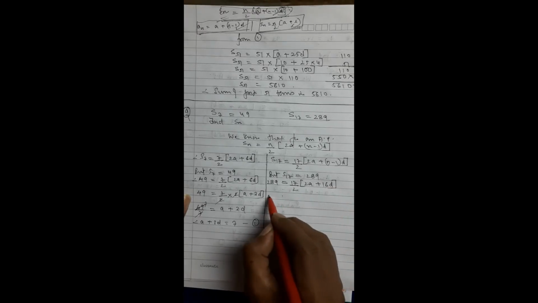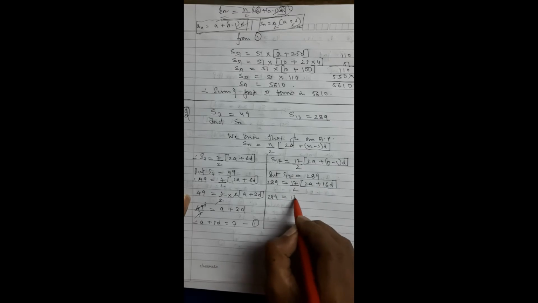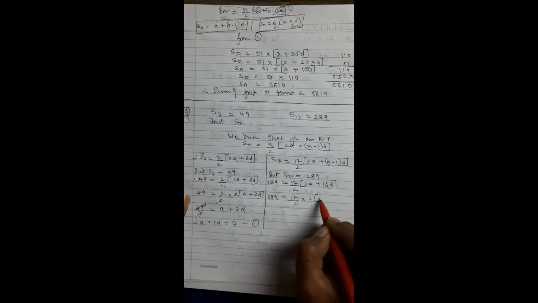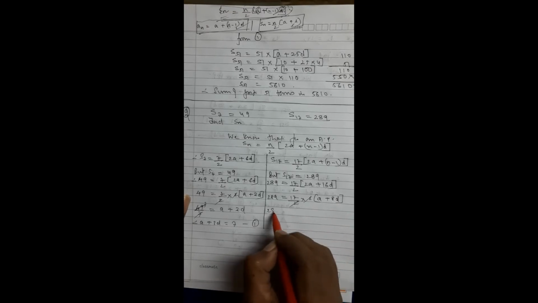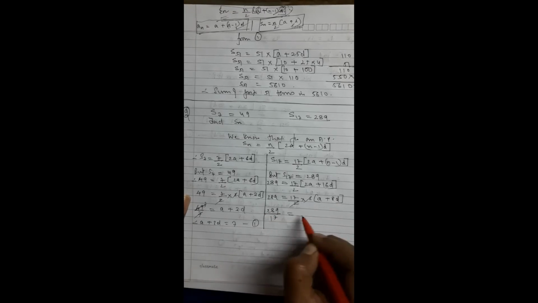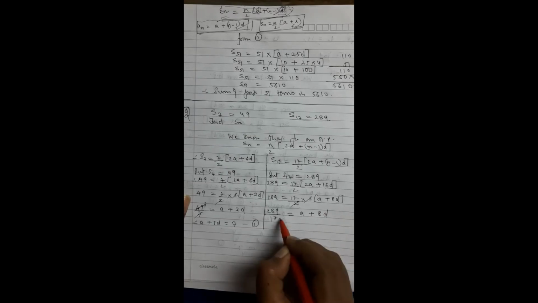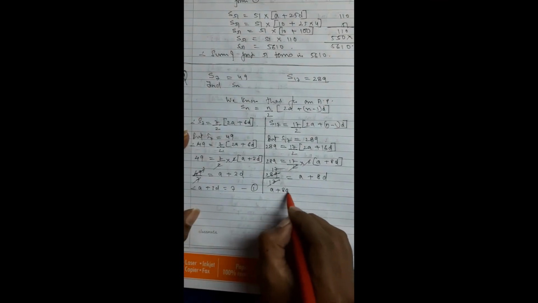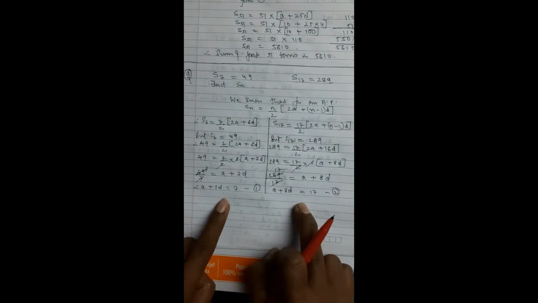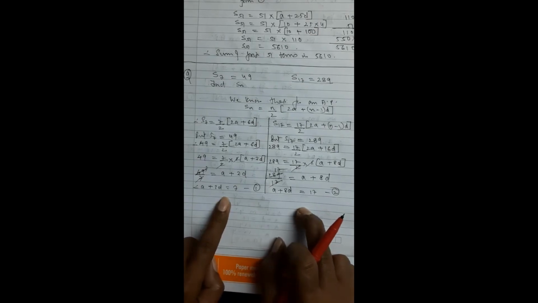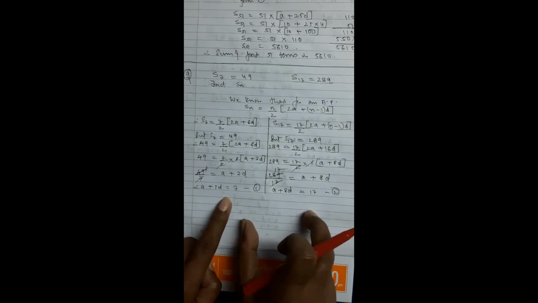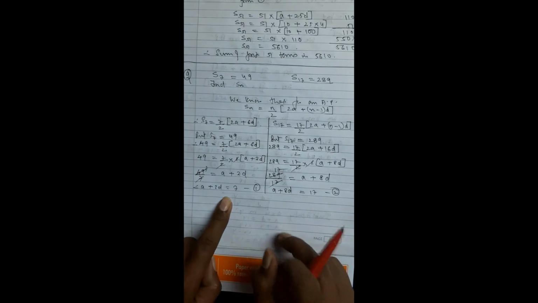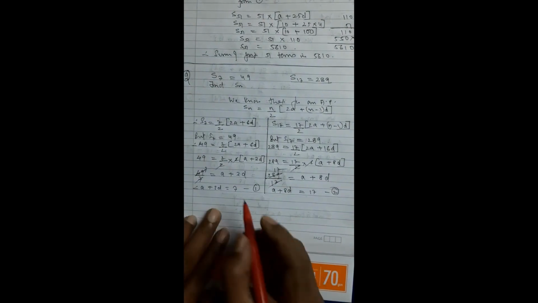Again, I will do the same thing. 289 is equal to 17 upon 2 into 2 into (a plus 8d). This is gone. 17. So you get a plus 8d is equal to 17, and this becomes your second equation. So now two simultaneous equations you have got. Solve these two simultaneous equations and you will get the values of a and d. Those values of a and d, you have to substitute in the universal formula of Sn. Simple.